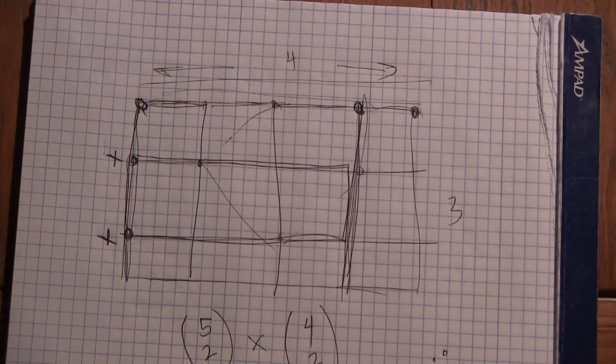Which would have been fairly difficult to count via a normal counting procedure. Okay? And I'm going to show you another way to look at this problem.